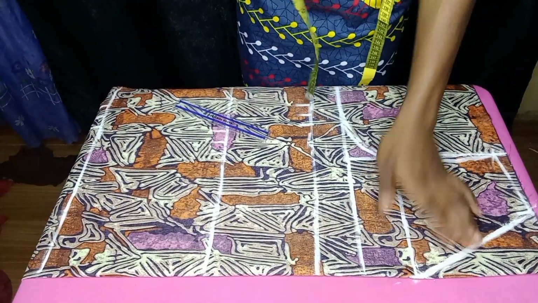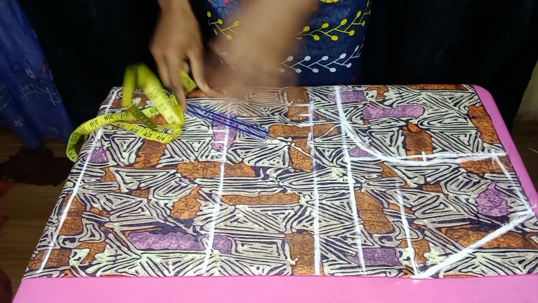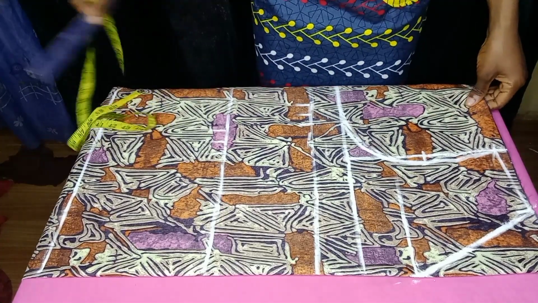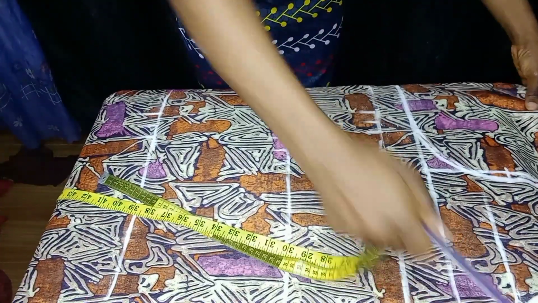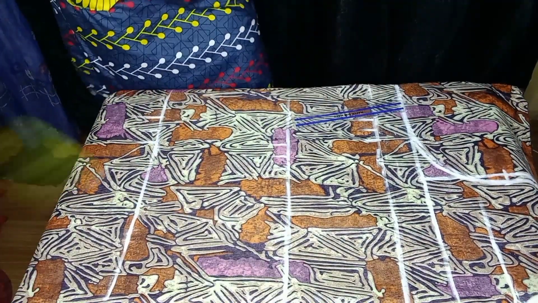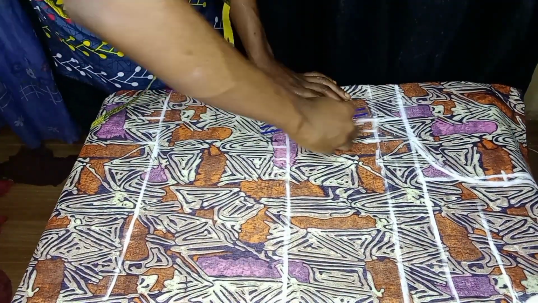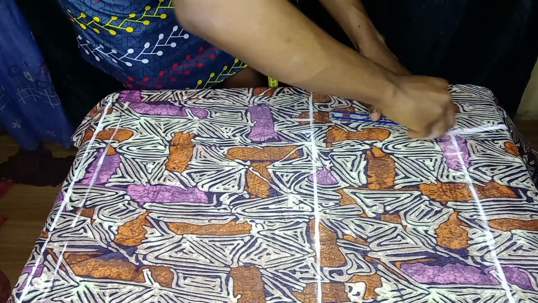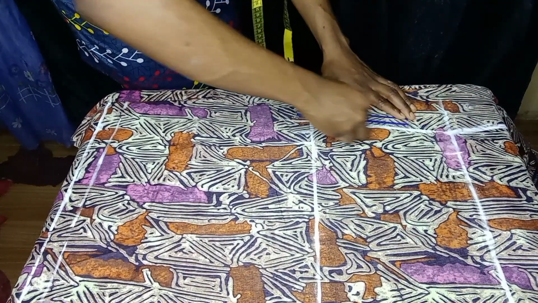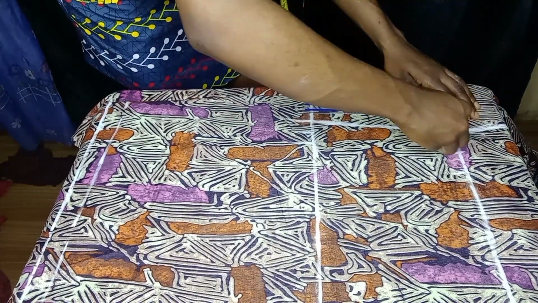So after getting our v-neck now, we're going to join all this together. Okay, so you just connect the lines together, and while connecting them, ensure that the lines are curvy, not just straight.